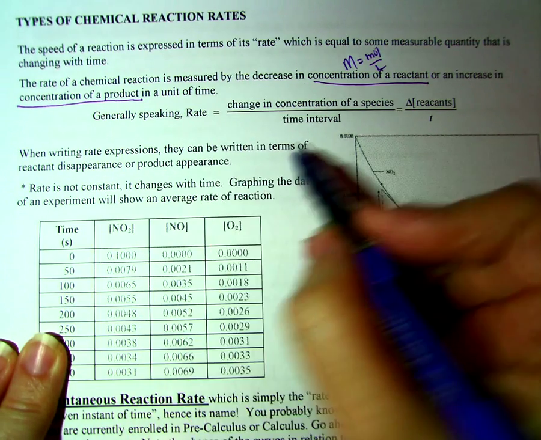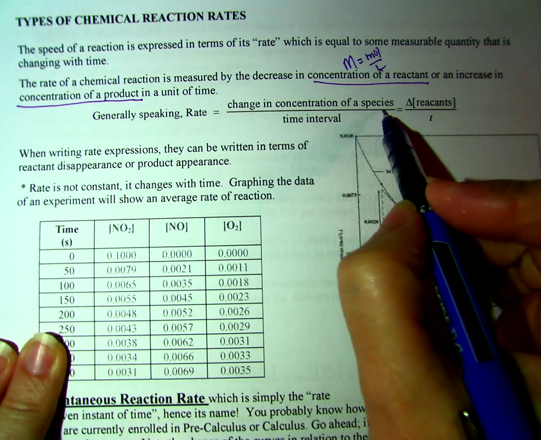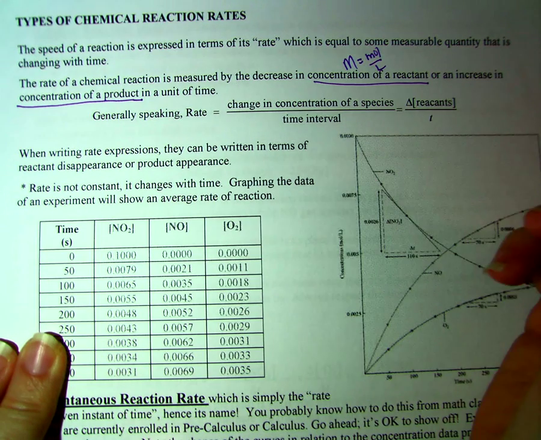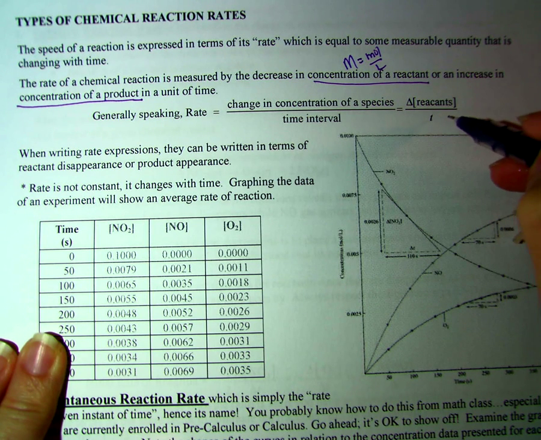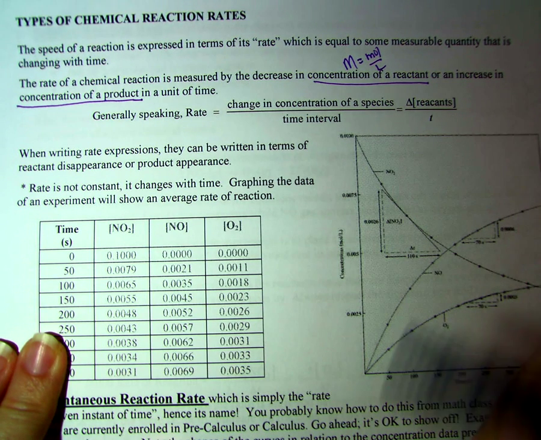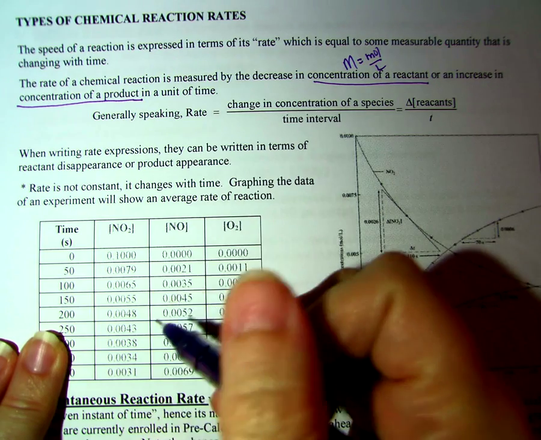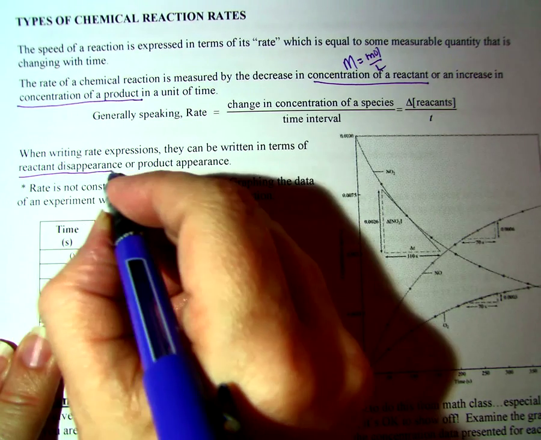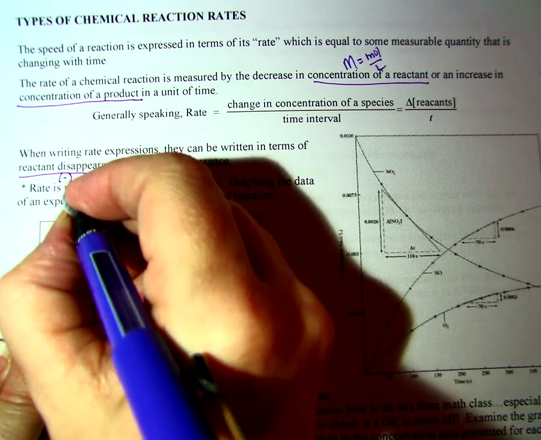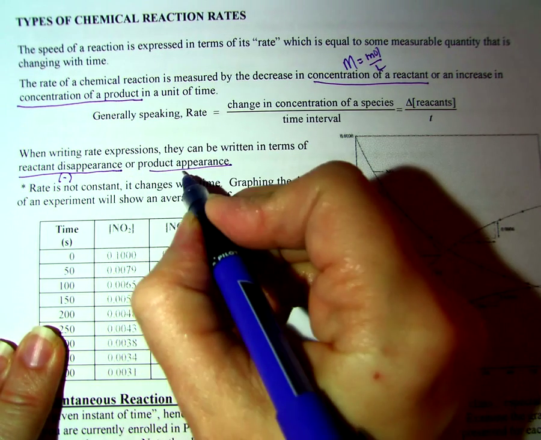So you have change in concentration divided by time. So the change in the concentration of the reactants over time. When writing rate equations, you can write them in terms of reactant disappearance, which would be a negative term, or product appearance, which would be a positive.